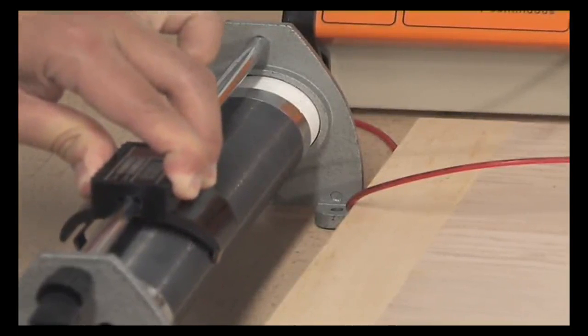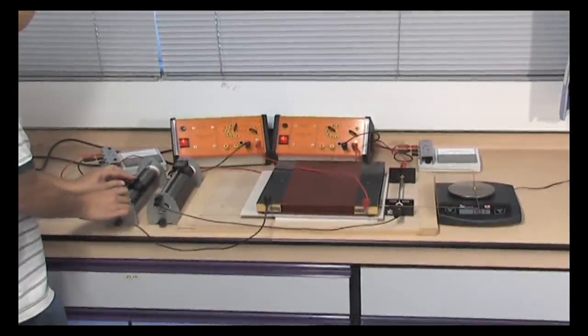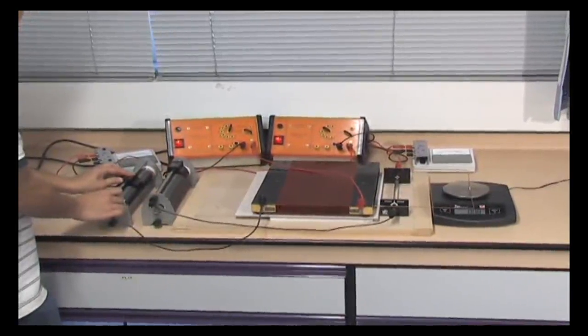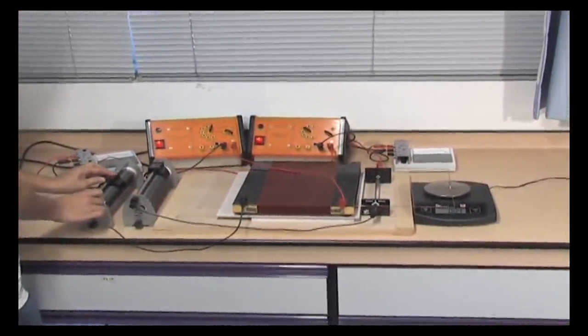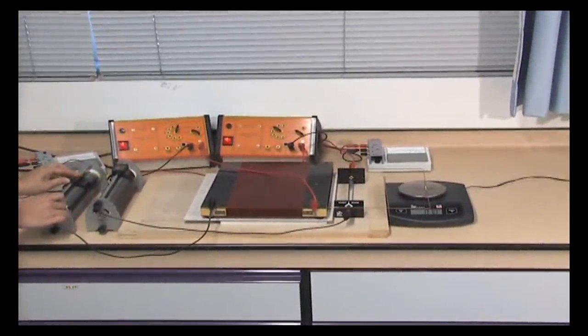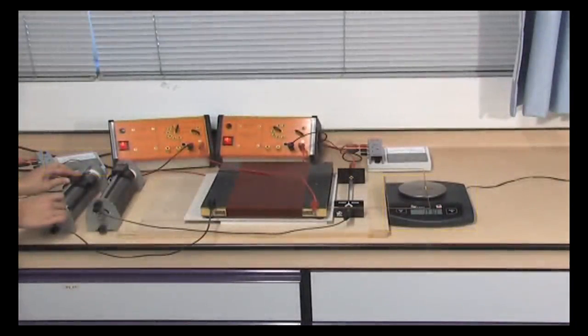Vary the current flowing through the solenoid by changing the resistance of the rheostat. The magnetic field strength is directly proportional to the current flowing through the solenoid. Take the reading of the ammeter connecting to the flat solenoid and the reading of the electronic balance. Record the results.